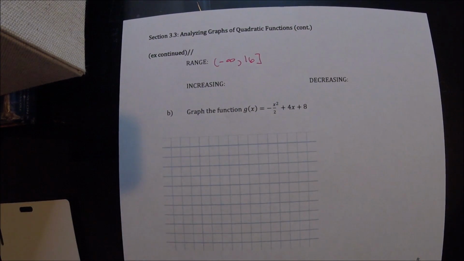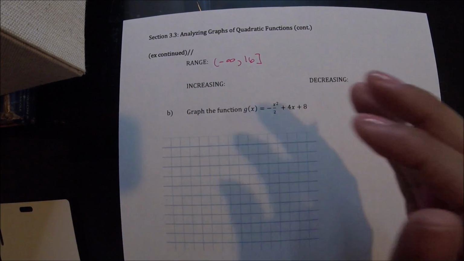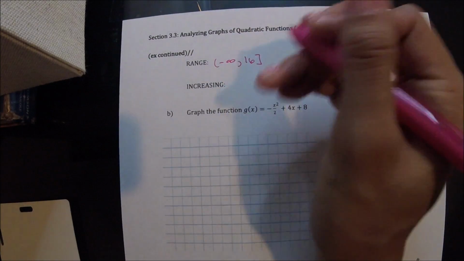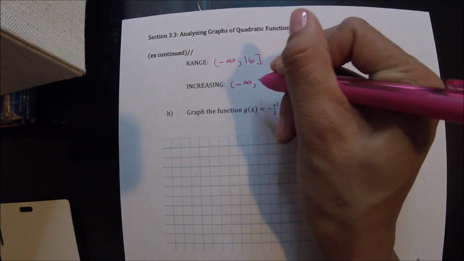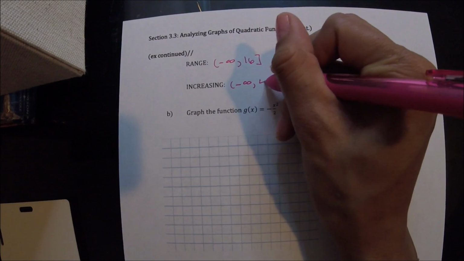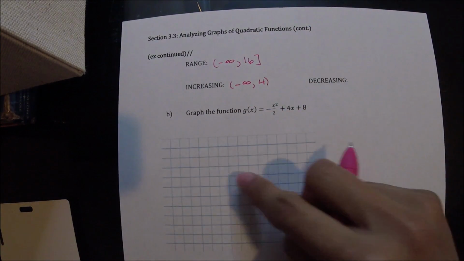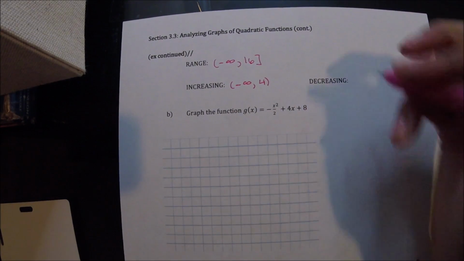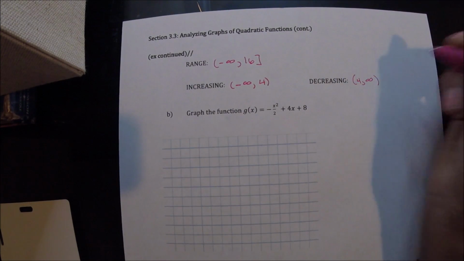And then it's opening down, so it's going to be increasing until that vertex, from left to right. So negative infinity up to 4. And then once it hits that vertex at 4, it's going to start decreasing. So 4 to infinity.